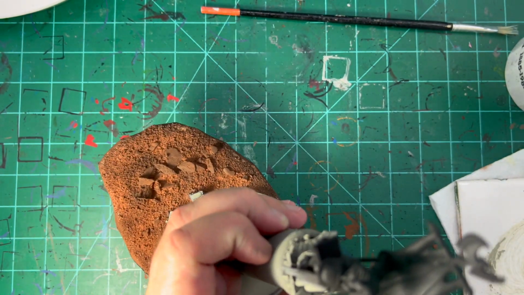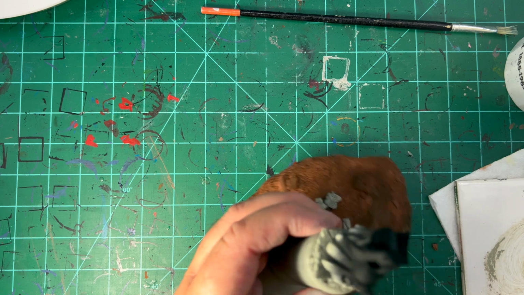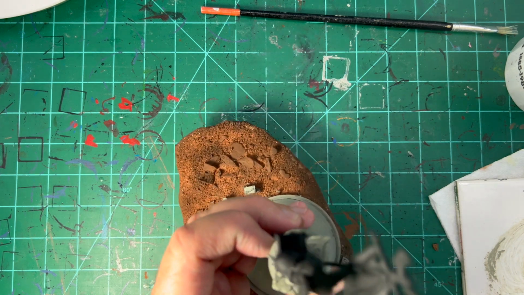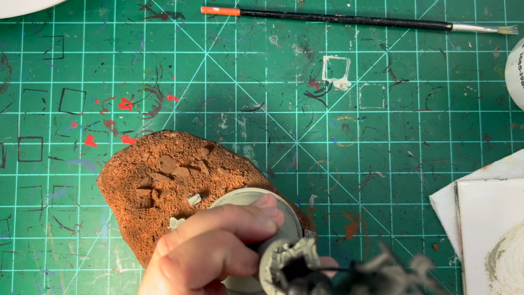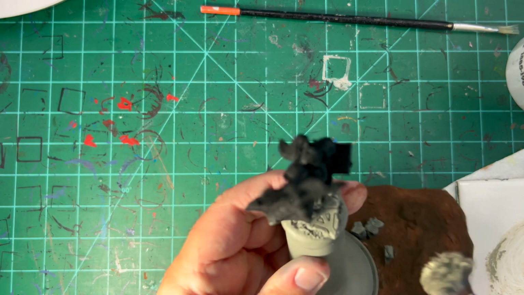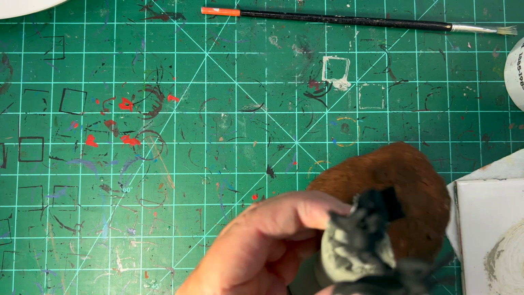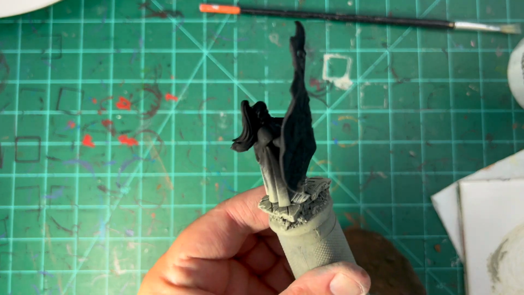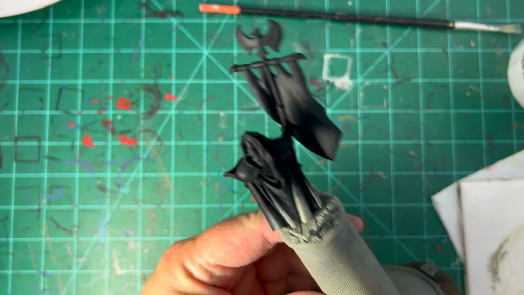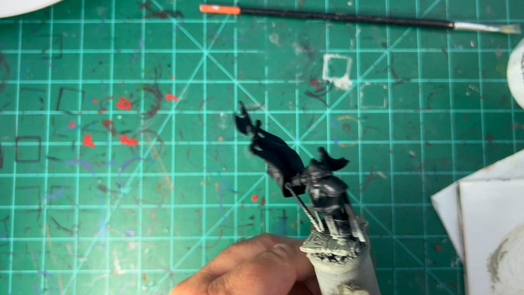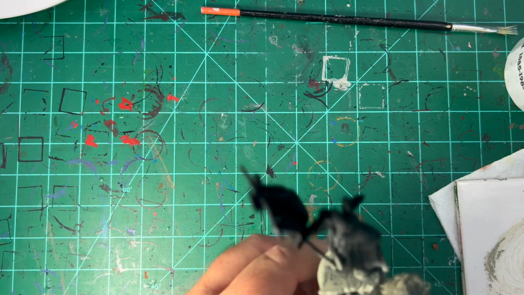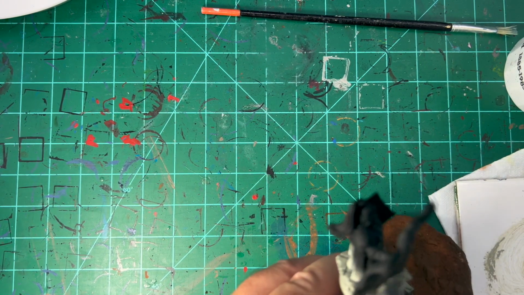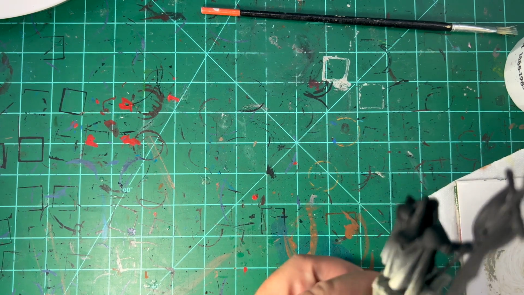And then it's going to be a game of, can I paint the other piece without messing up the stone look? That's just going to have to work that way. Yeah, I'm really digging how that's looking. And I think I'm really happy with this.